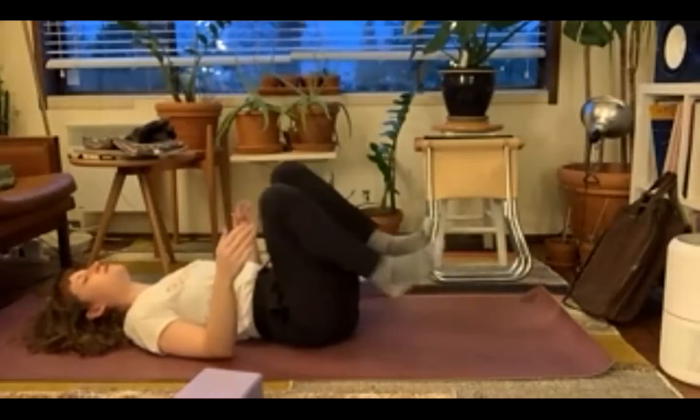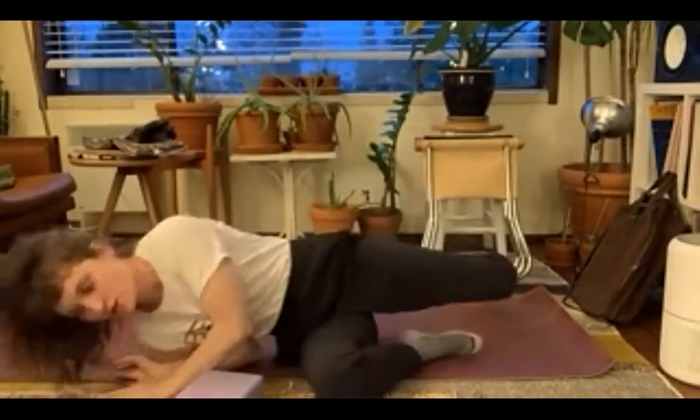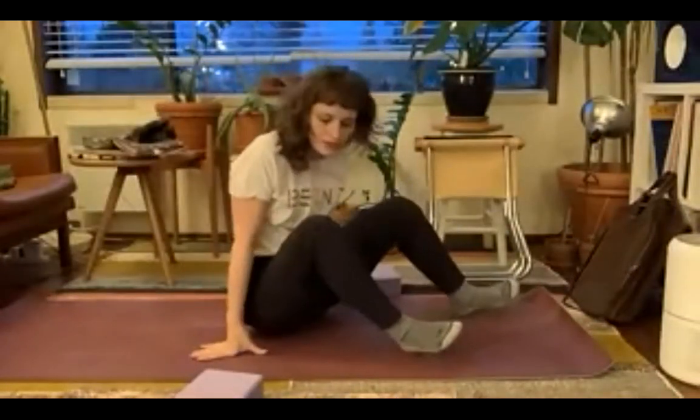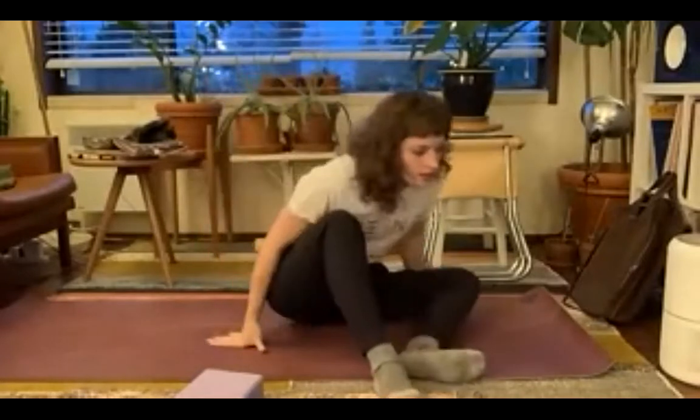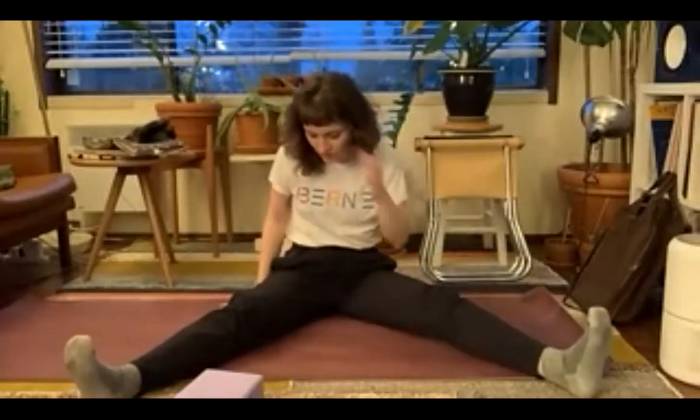I know some people love to rock and roll the length of their spine. You may choose to kind of just roll off to one side. And either way, coming to a seat. And then extending the legs out, kind of coming into a half straddle. And it may be helpful to have the pelvic bowl tilt down.